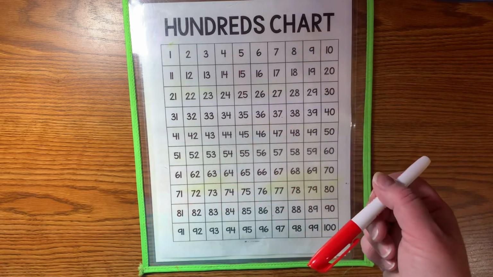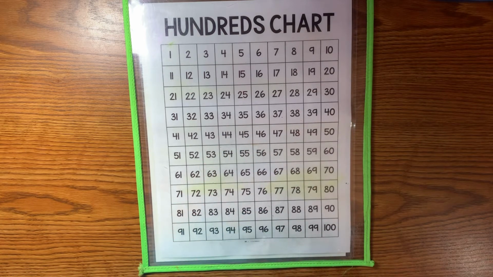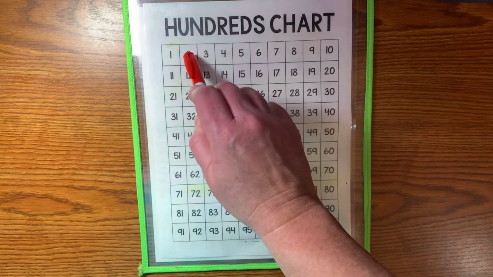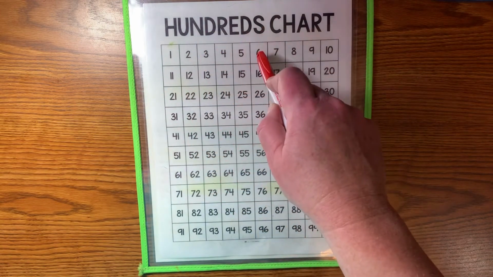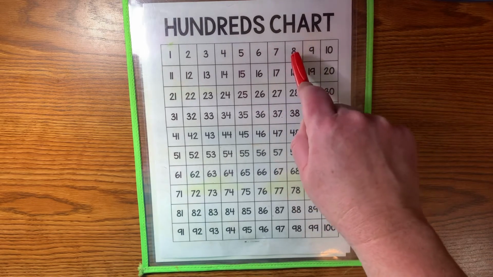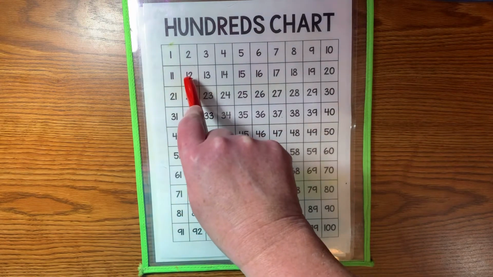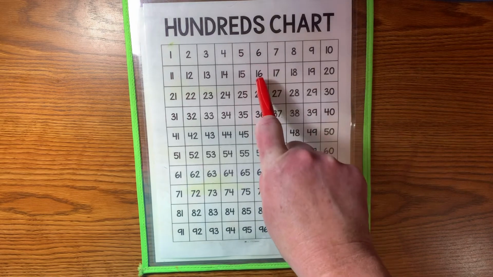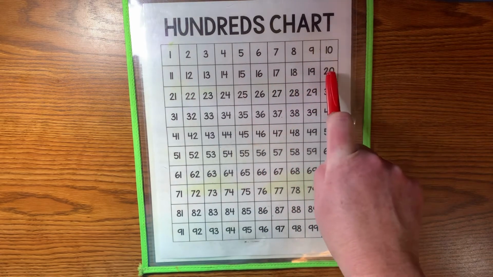So we're going to start at 1, and we're just going to count through our teen numbers up to 20. Are you ready? Here we go. 1, 2, 3, 4, 5, 6, 7, 8. Stay with me. 9, 10, 11, 12, 13, 14, 15, 16, 17, 18, 19, 20.